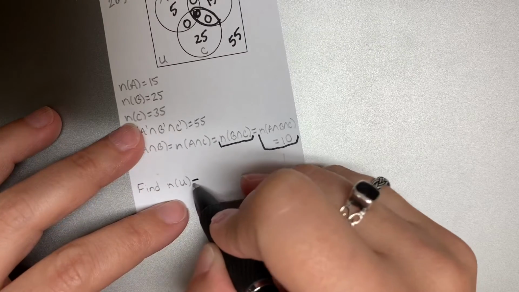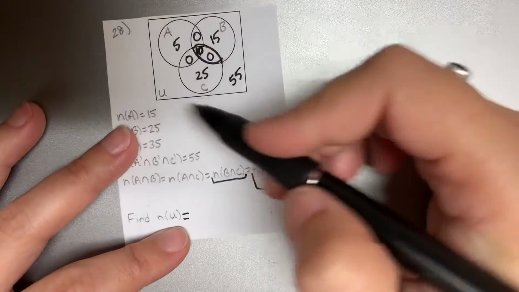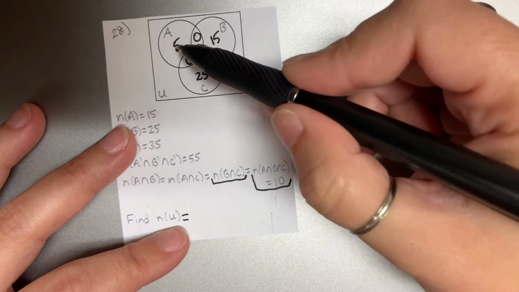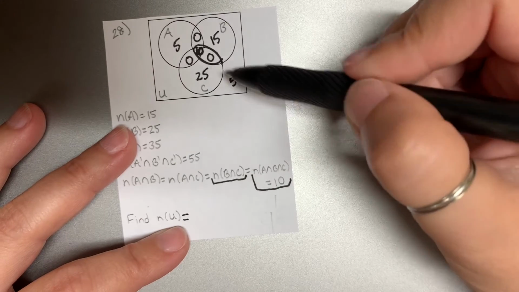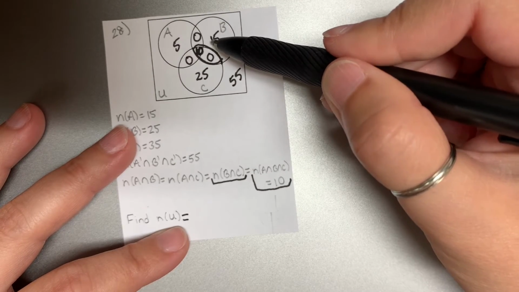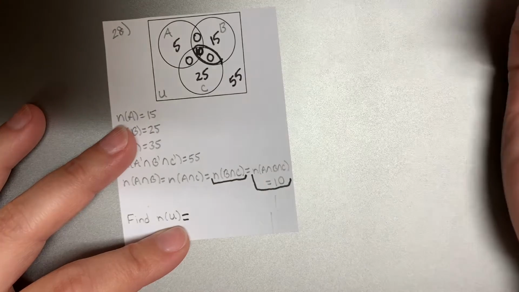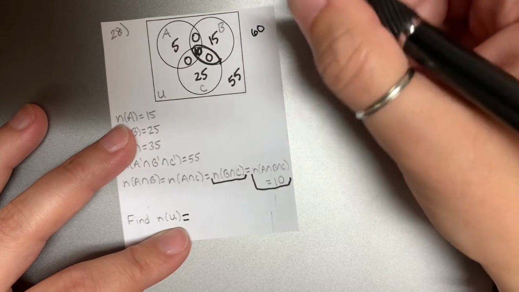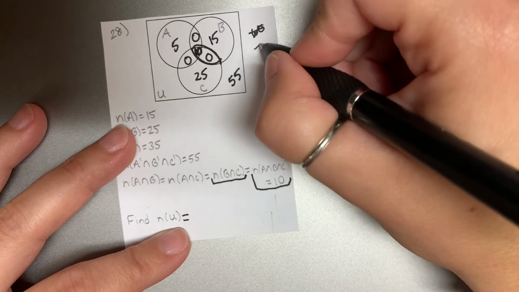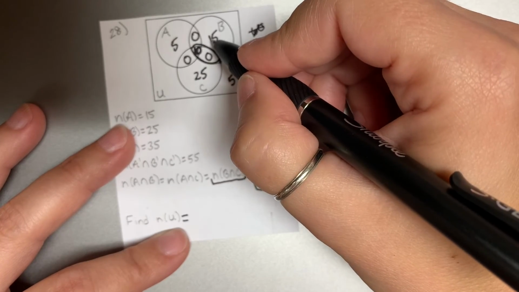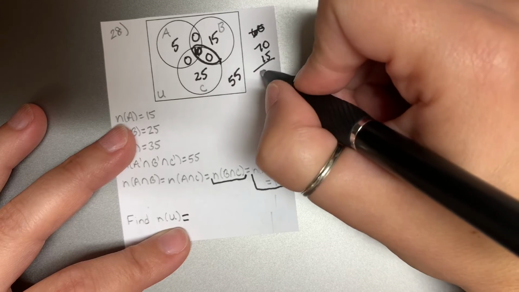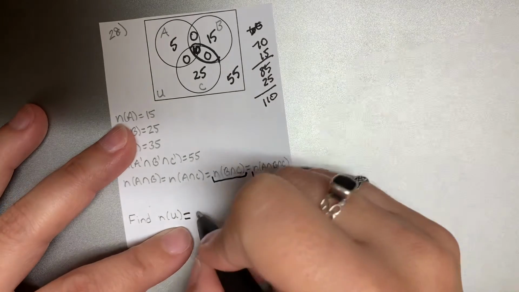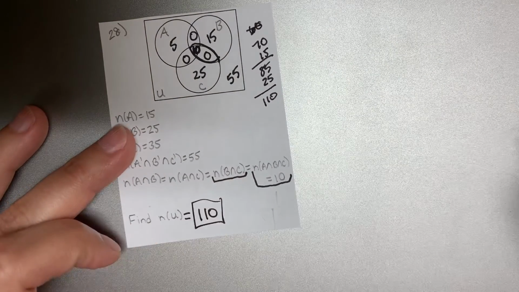And they asked me in this one to find the universal set. So how many are in all of it combined? So if I add all of those things up, 55 plus 5 is 60. Plus another 10 is 70. Plus 15 is 85. Plus 25 is 110. So total we have 110. Hope that helps.